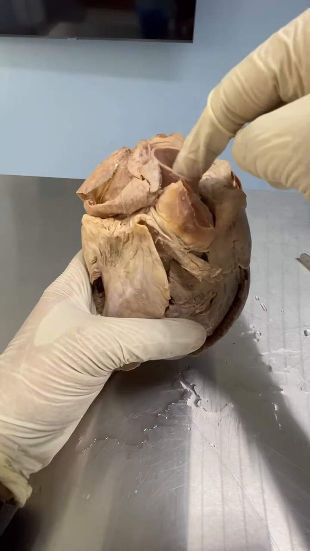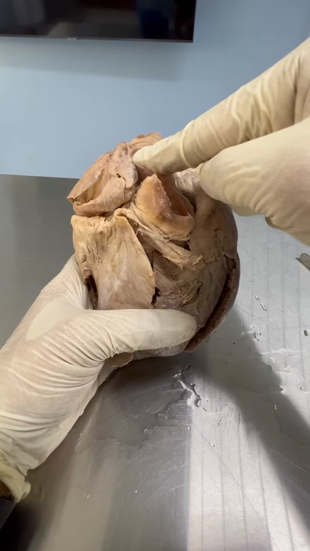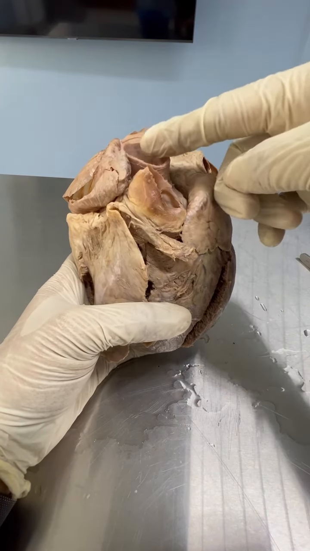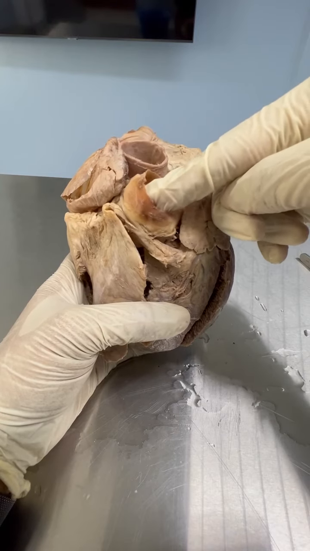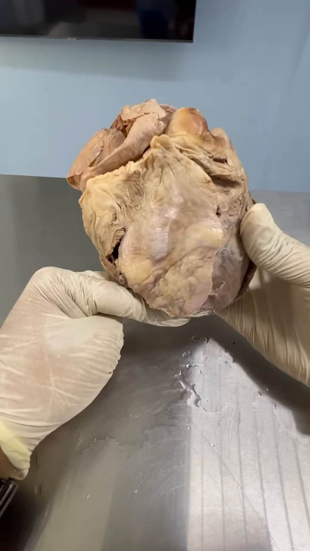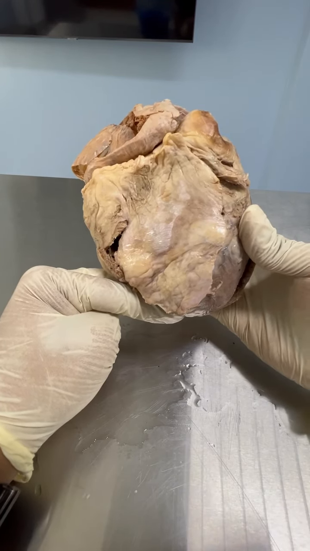So this is your aorta, which brings blood towards the systemic circulation. Aorta, pulmonary artery. So this is your heart with the different chambers of the heart.